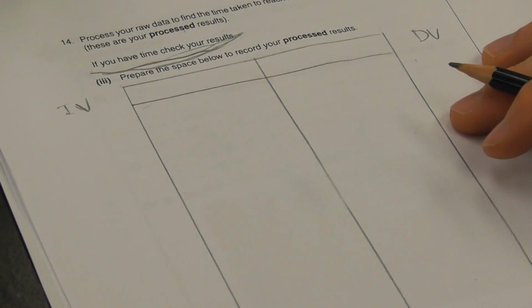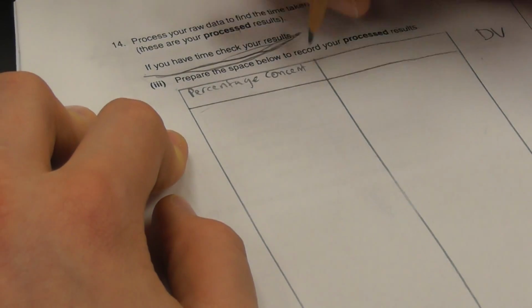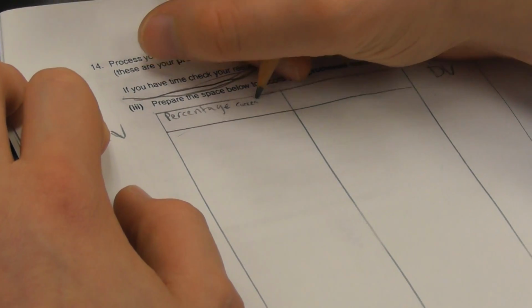My independent variable was my concentration, my percentage concentration. I'm going to run out of space, so I'm actually going to erase that. Percentage concentration of triglyceride.